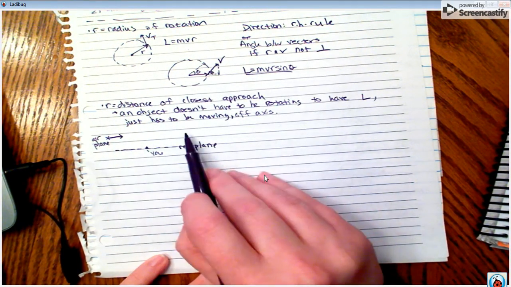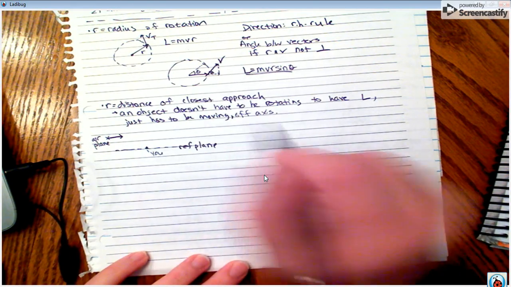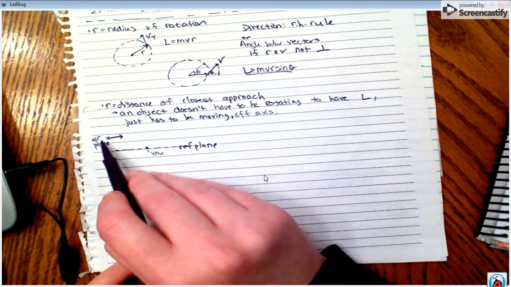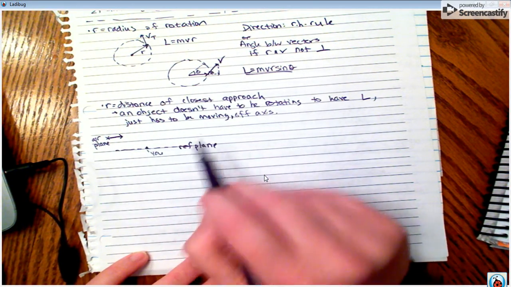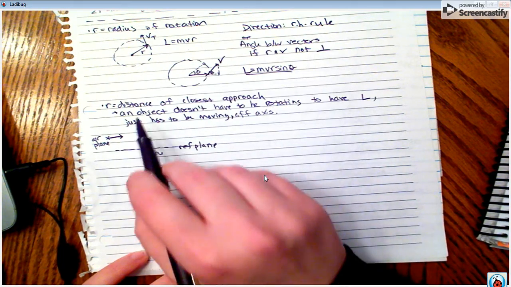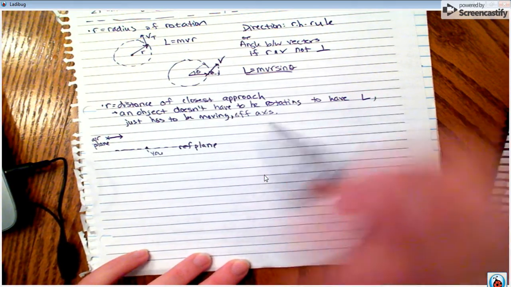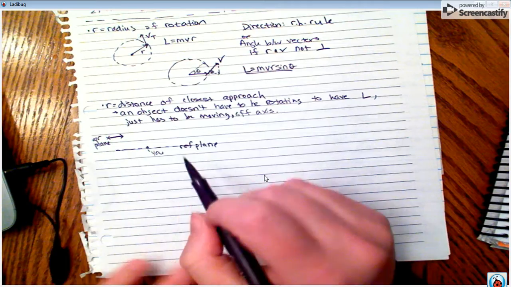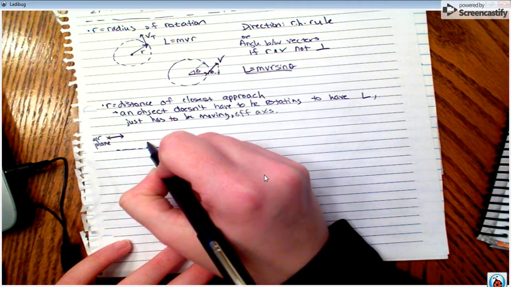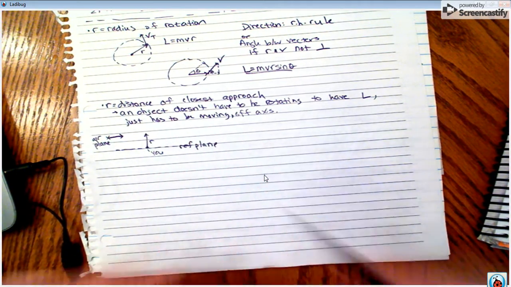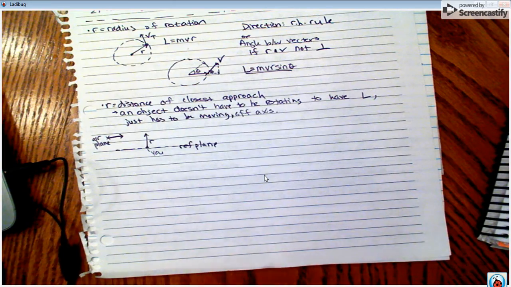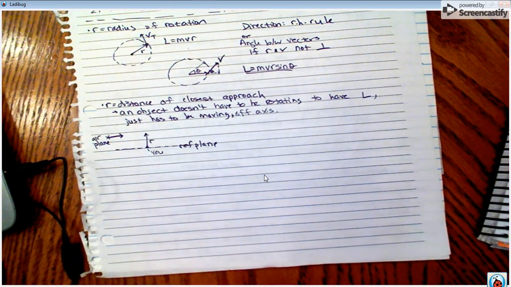Okay, so we have this moving outside of the reference plane, and the radius of this object moving outside of your reference plane is going to be the distance of closest approach. Okay, so wherever it is closest to you, which is going to be straight overhead, that's the radius. That's the value you use to calculate the angular momentum.